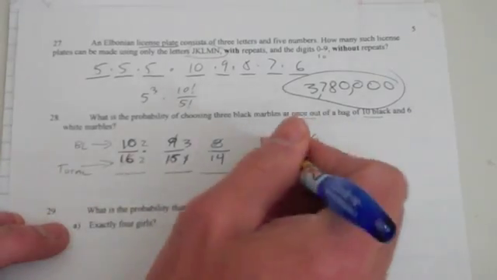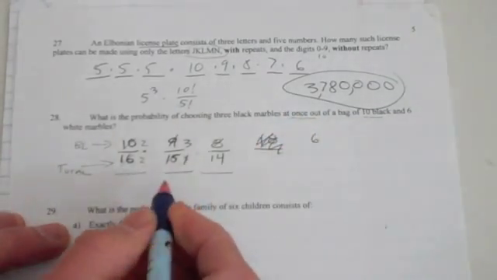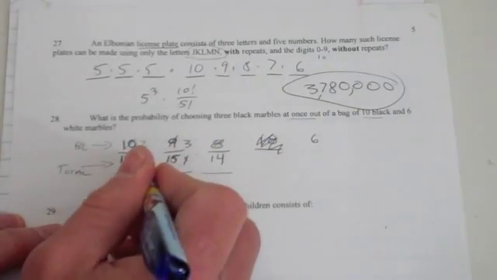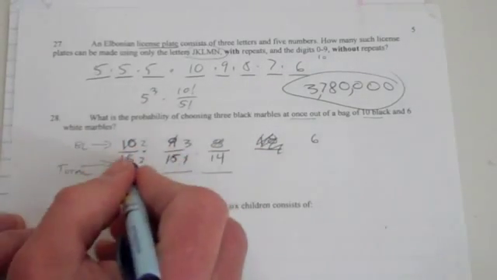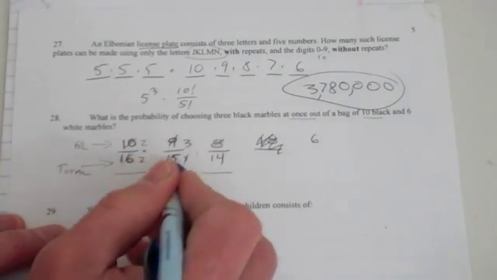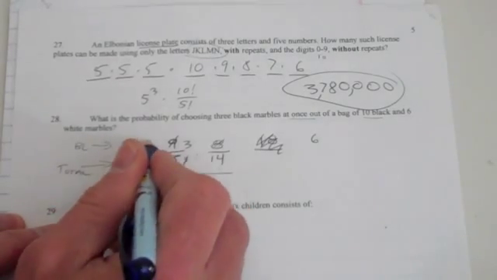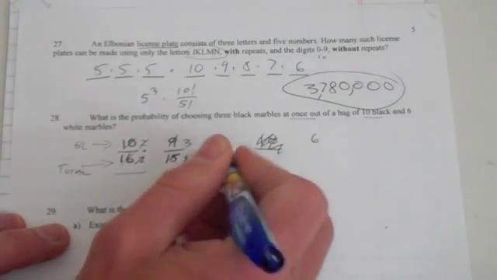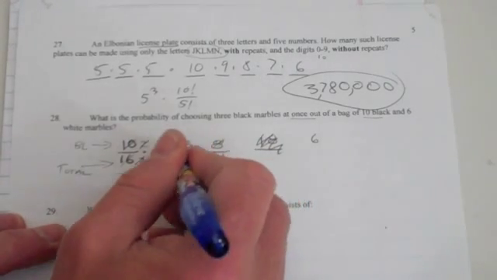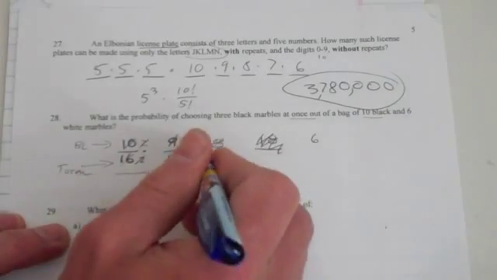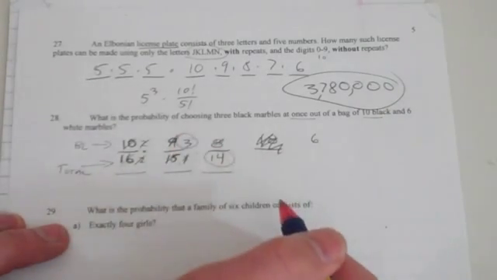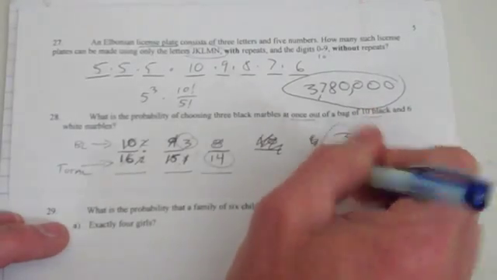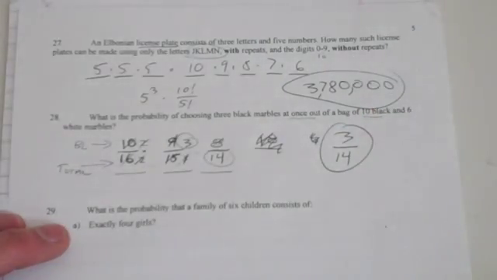And then to simplify this, just do a little bit of canceling. The 8 will cancel with the 16 and get a 2. I can cancel 5s here from the 10 and the 15. I'll get a 3 and a 2. These 2's cancel. And then the 3 here will cancel with the 9 and give me a 3. And in the end, I'm just left with 3 out of 14. Check that on your calculator, though.